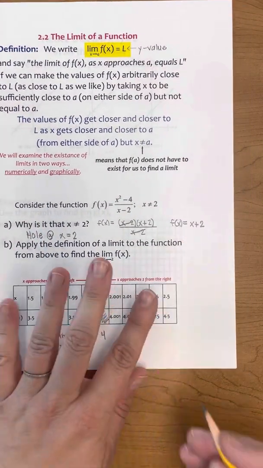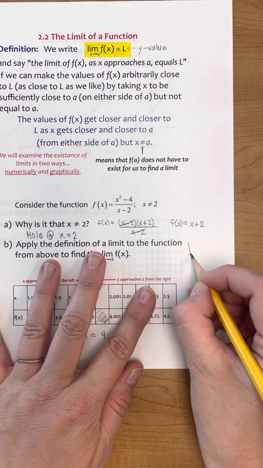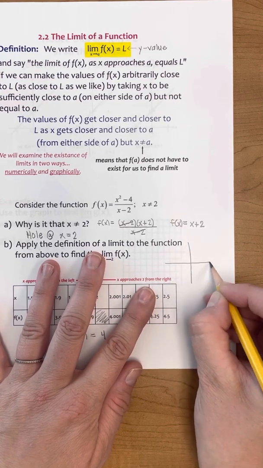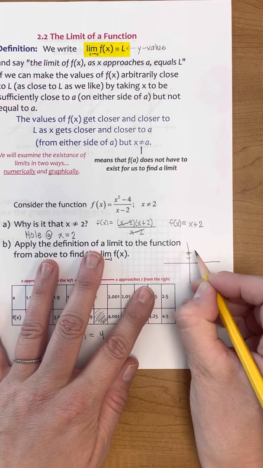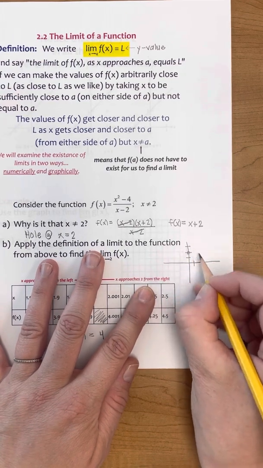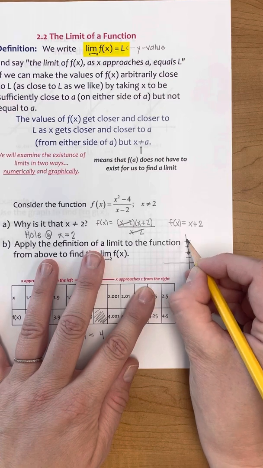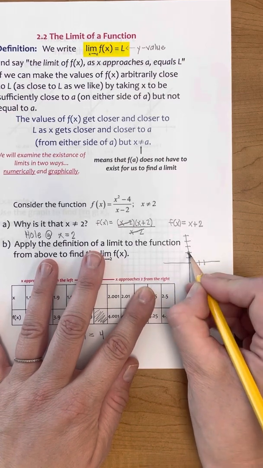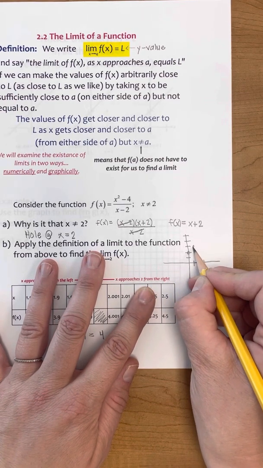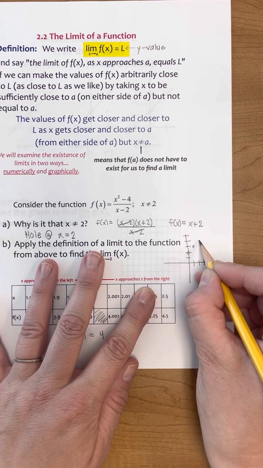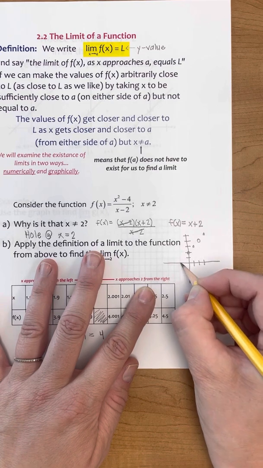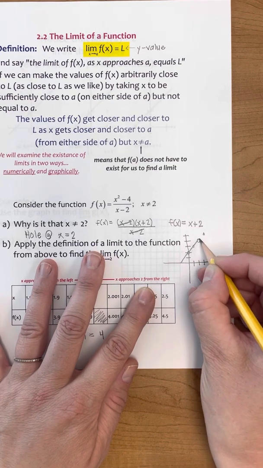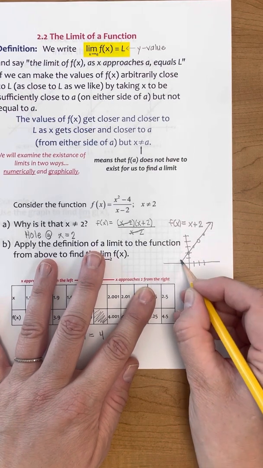But if we go back to this and just talk about what that is, well, that's a linear function. We have a y-intercept of 2, we have a slope of 1. So if I were graphing this, with my slope, I would go up 1, right 1. But remember, when I get to 2, there's a hole in the graph, it doesn't really exist. So this would give us a linear function, but there is a hole there.